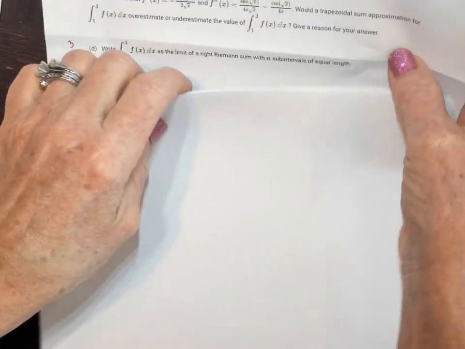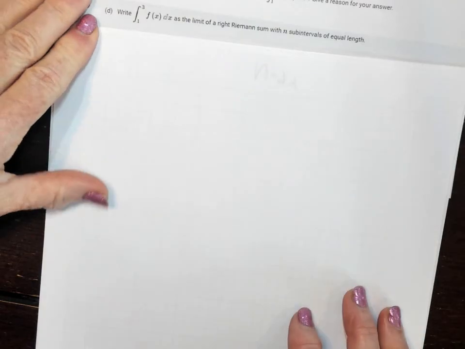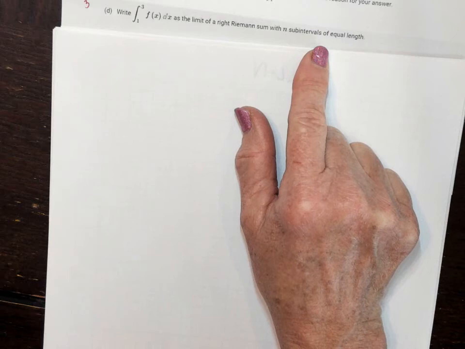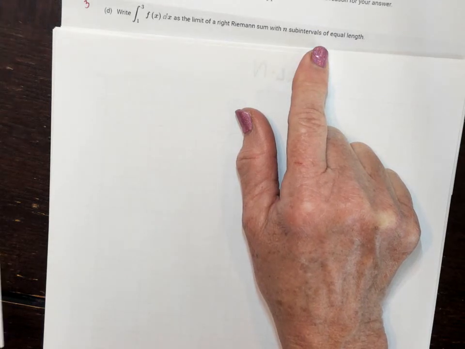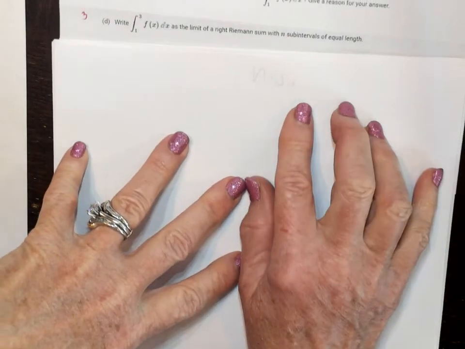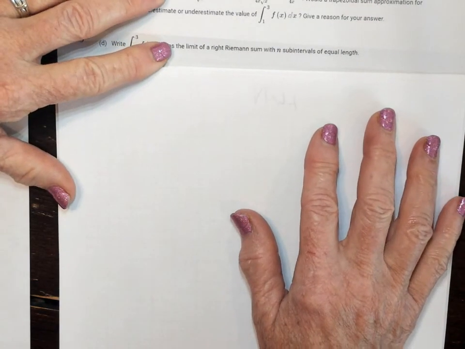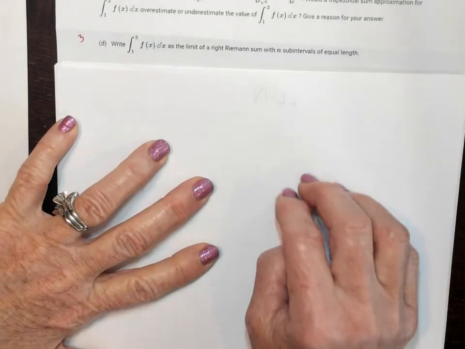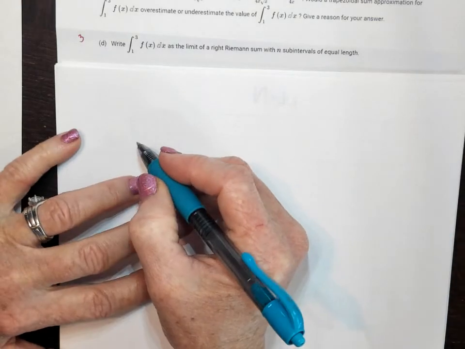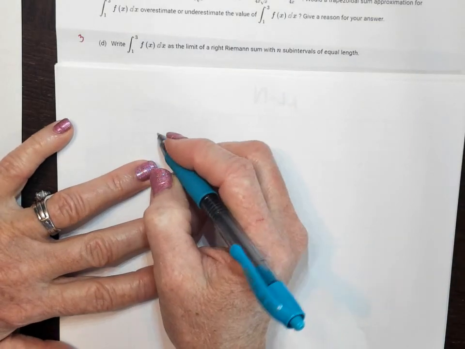Now, part D, I think, is the toughest thing for this particular problem because they want you to relate an integral to a right Riemann sum. So, oh boy, be patient with me because there's a lot of theoretical and general stuff going on in here to try and get you to see how this works. So, I need you to go back to when we first learned about Riemann sums.